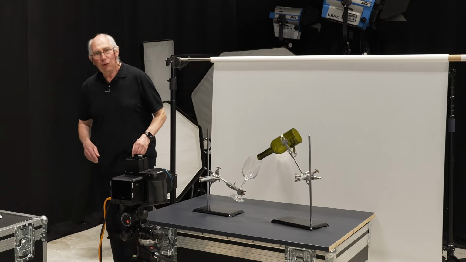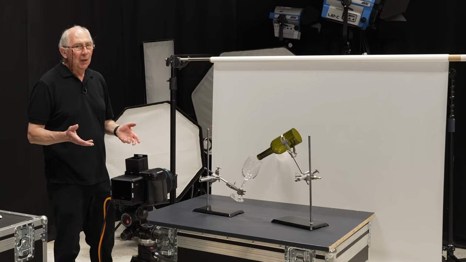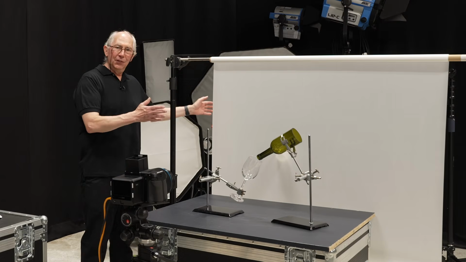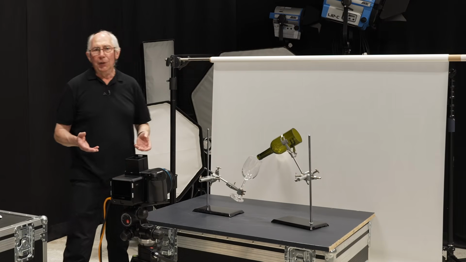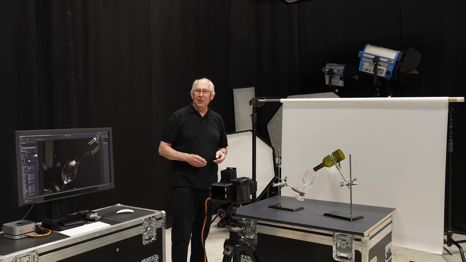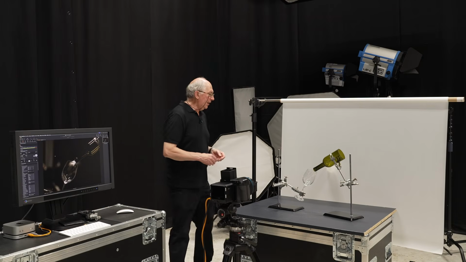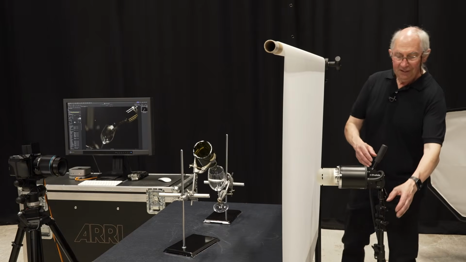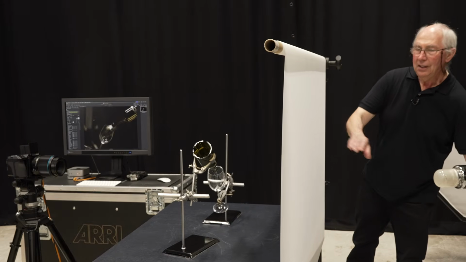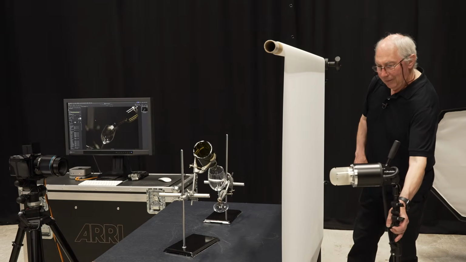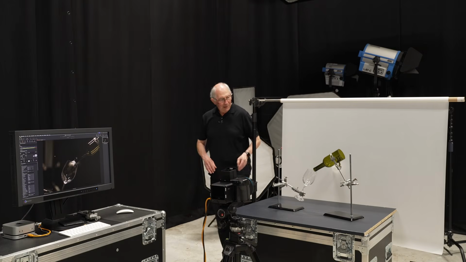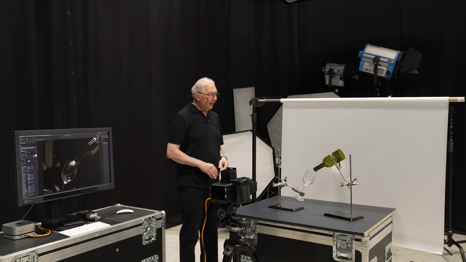Now you can control the size of that hotspot by maneuvering the whole of this assembly forwards and backwards. And you can also control the amount of diffusion either side of the hotspot by changing the apparent distance between the flash head and the diffusion material. So to start with, I'm just putting it as close as possible, and I've got this relatively close as well.